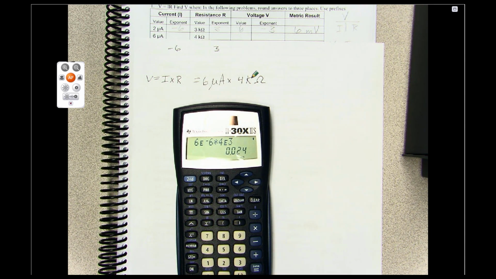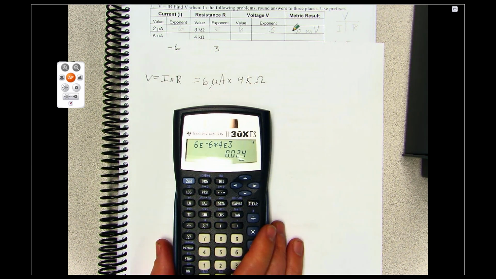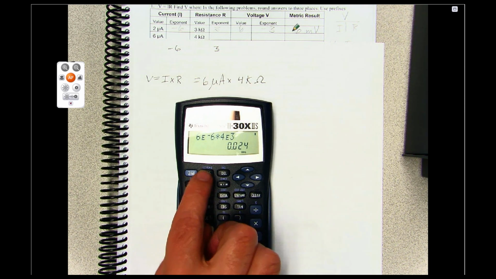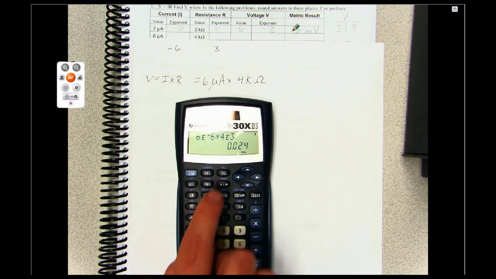This gives me an answer that's 0.024. Okay? That's fine. But what I'd actually like is for that to come out in engineering notation. Hey guys, do you have a question back there? Doing all right? All right. So we want that to come out in engineering notation. In order to do that, I have to put my calculator into engineering mode. You can see up here there's a blue label that says Sci/Eng. That allows me to switch modes.